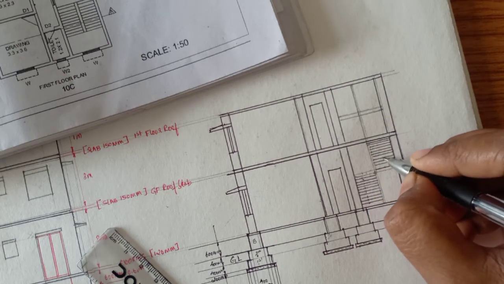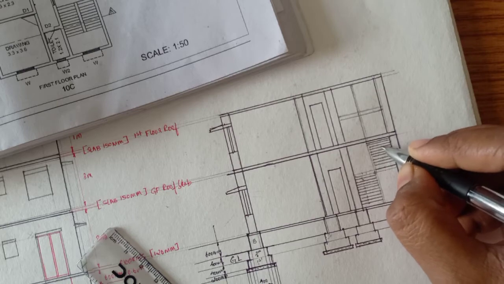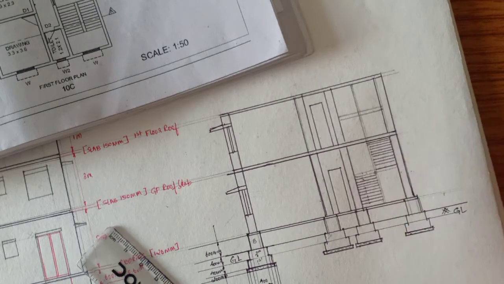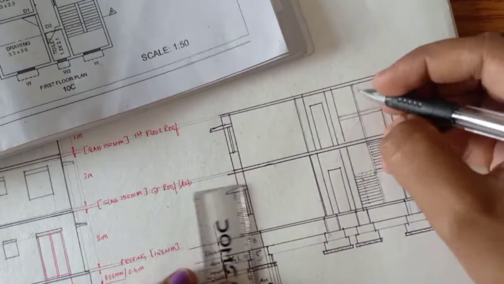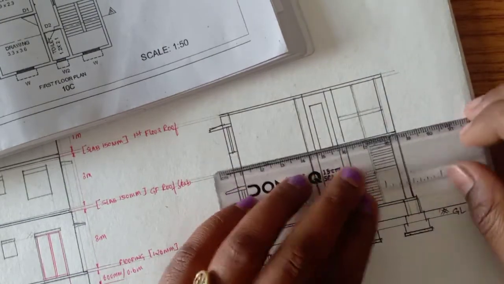So total 12. Again, upstairs also same way you need to draw.